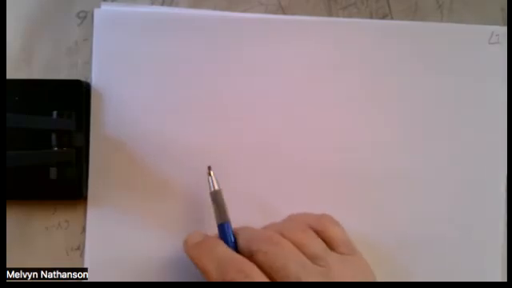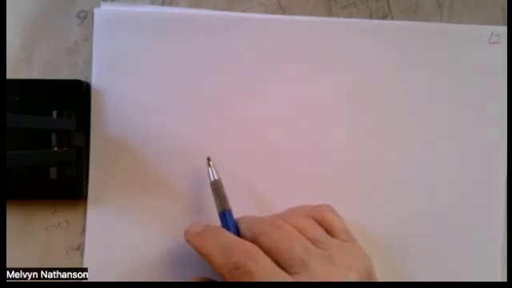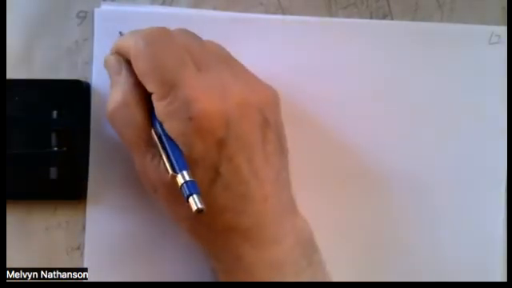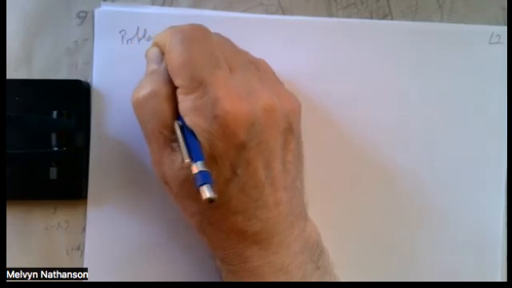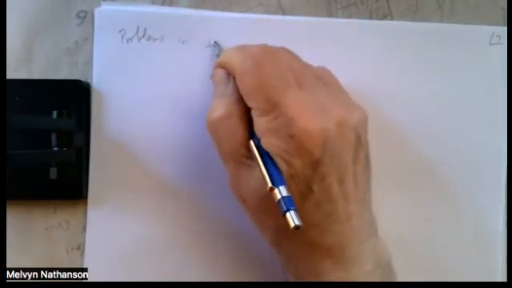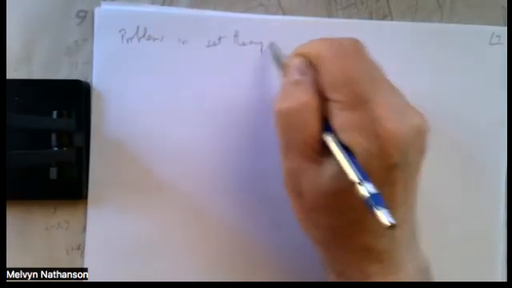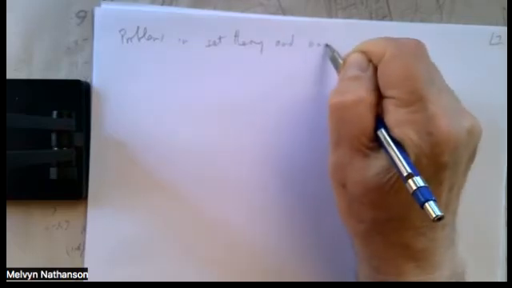Okay. Let me do some of the problems on number theory. Actually, let me do a problem on set theory. So these are problems in set theory and number theory.